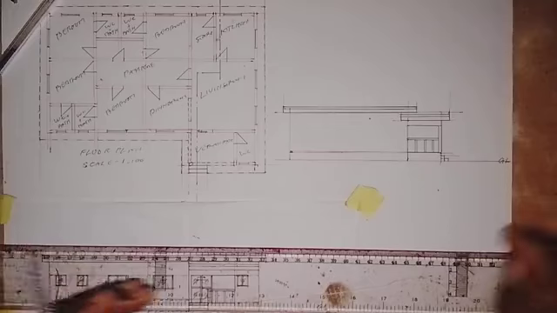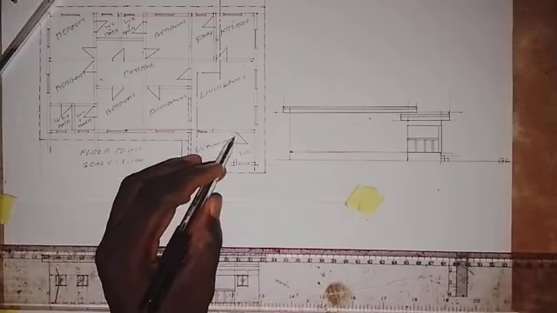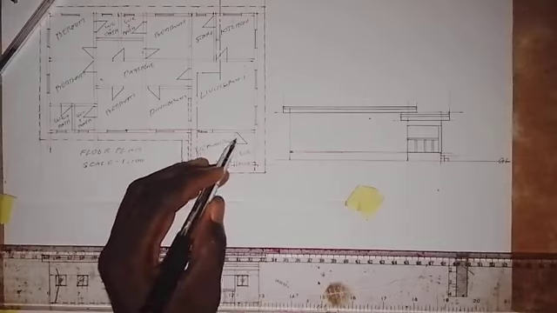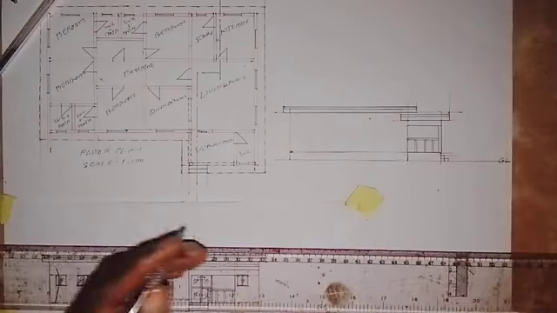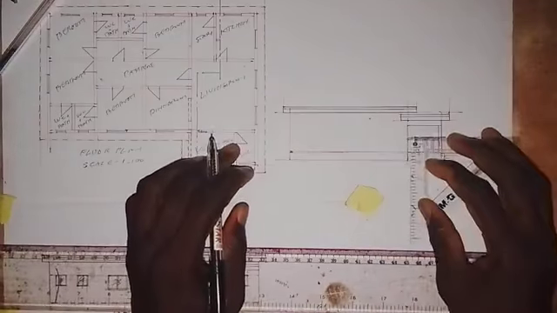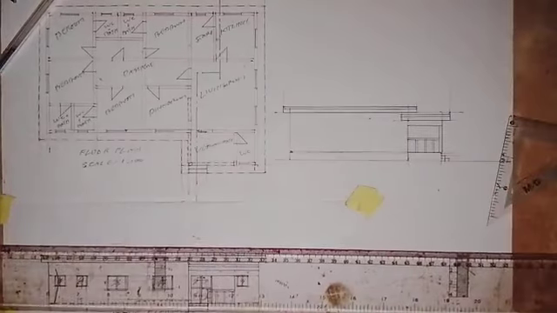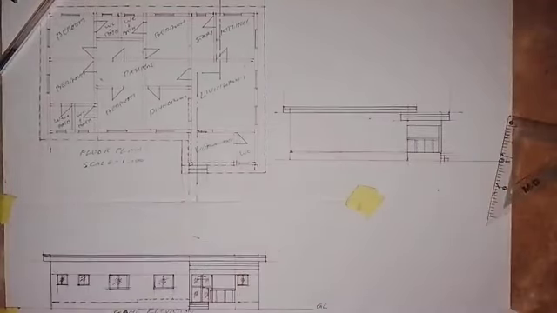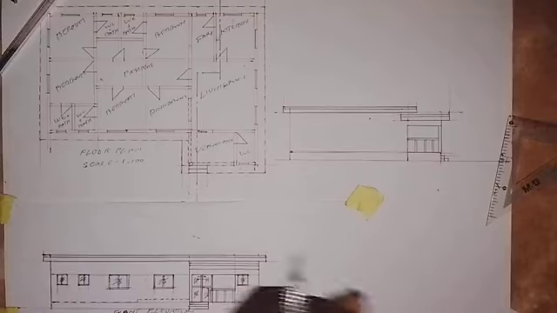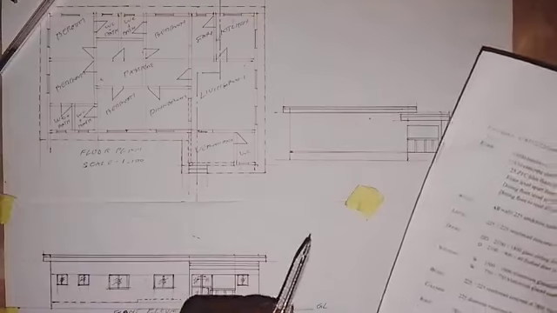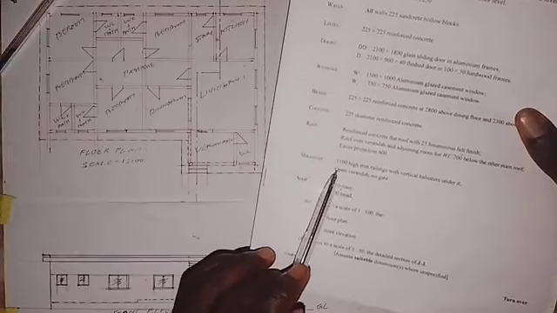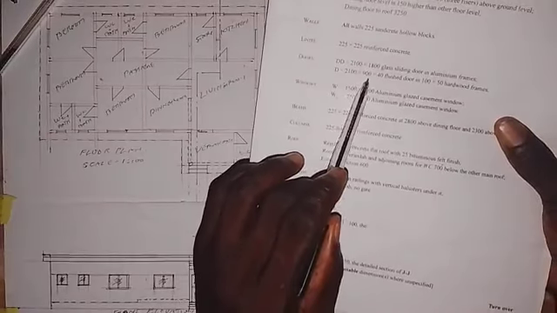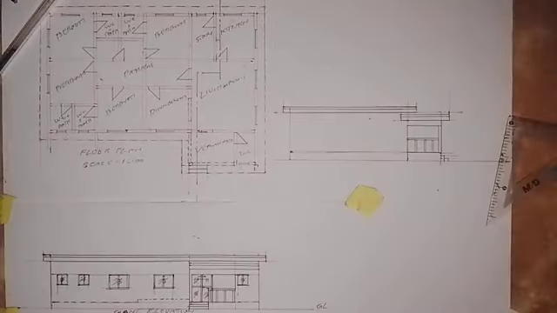So then another thing that I said is that we are going to see this window, this door. We see this door here. I think we ought to have done that before, but you can still work it out. For this particular door that we have here, and that is D, it has a width of 900 and a height of 2100.